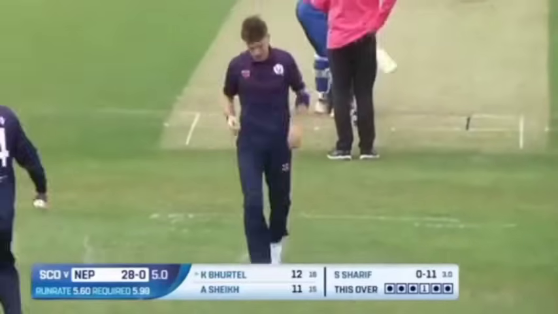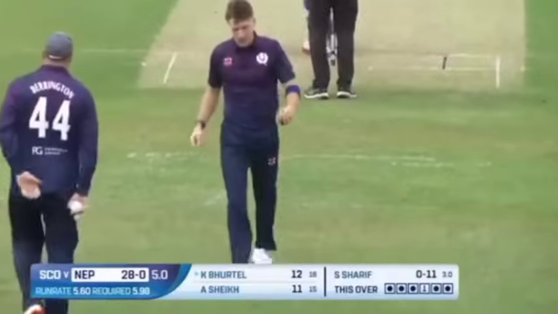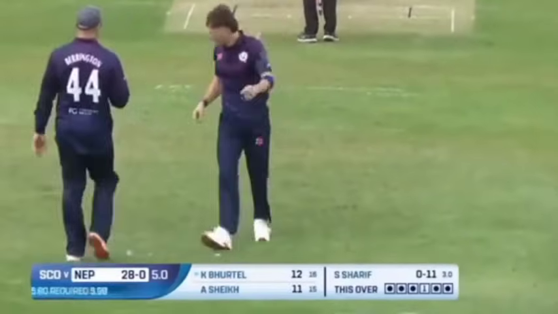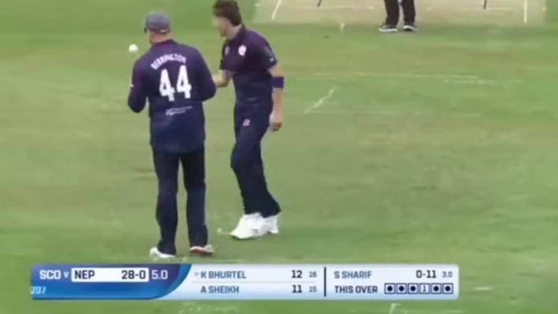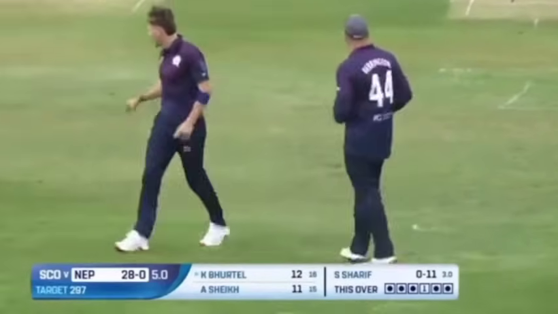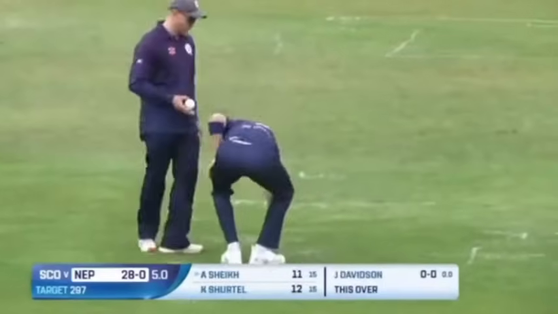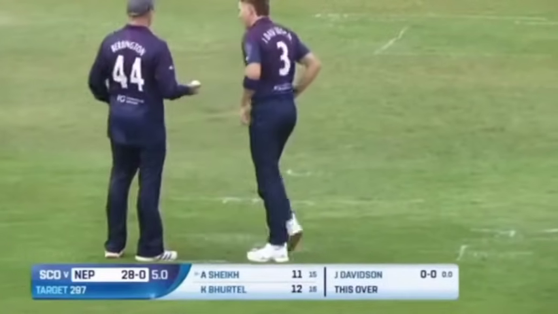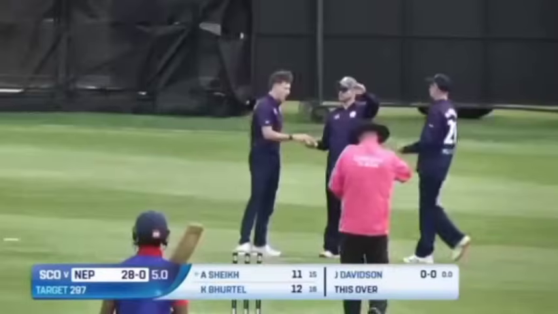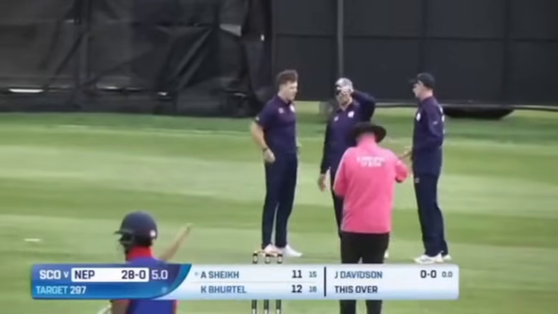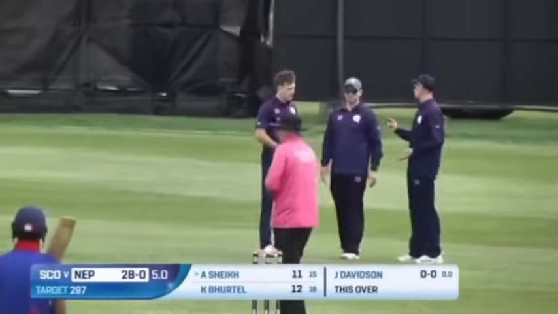Now, what happens at the other end? We've got a bowling change already. So McMullen proving to be a little bit too expensive. Jasper Davidson coming into the attack from the River Tay end, or the Nursery Road end. Been told it is officially the Nursery Road end.